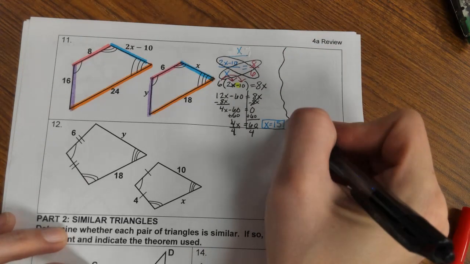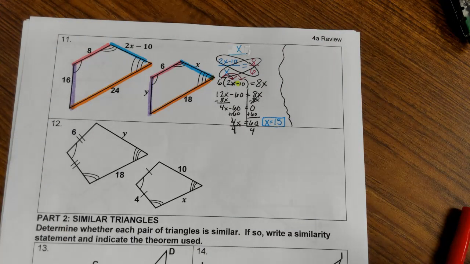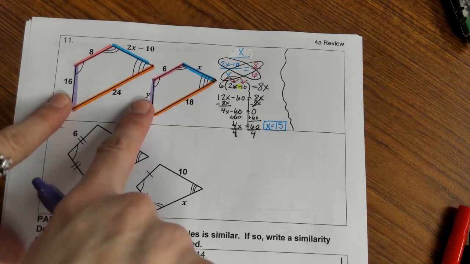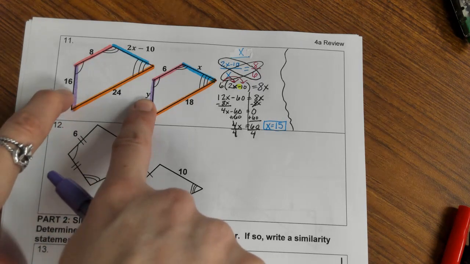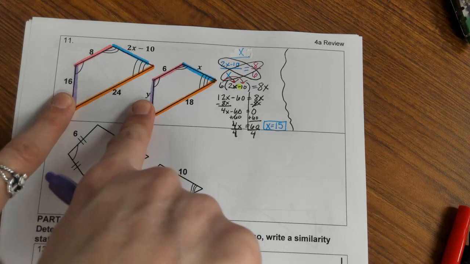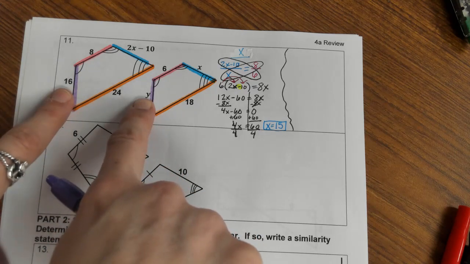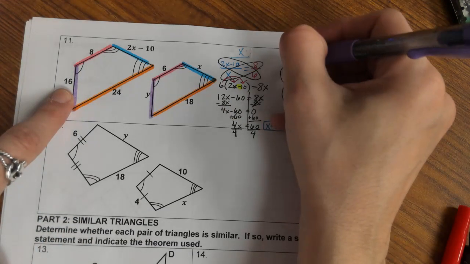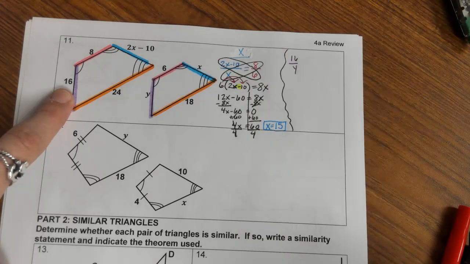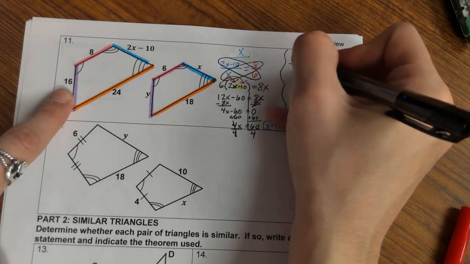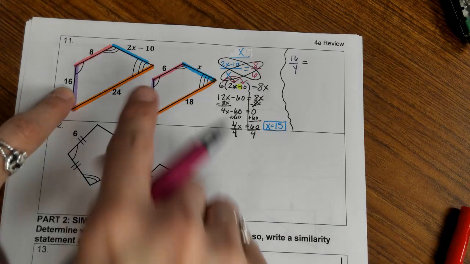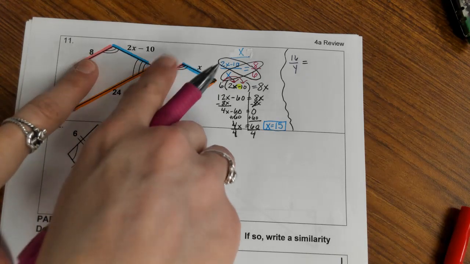Okay, I'll draw this line to separate my y. Now here's my y. Looks like I don't have to distribute on this one. Yay! So I'm going to put 16 over y. Set that equal to, and again I'm just going to use my smaller sides here, 8 over 6.